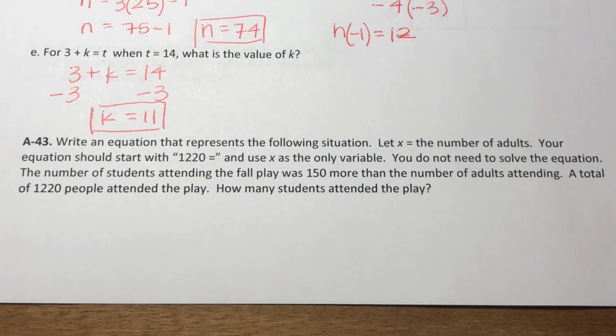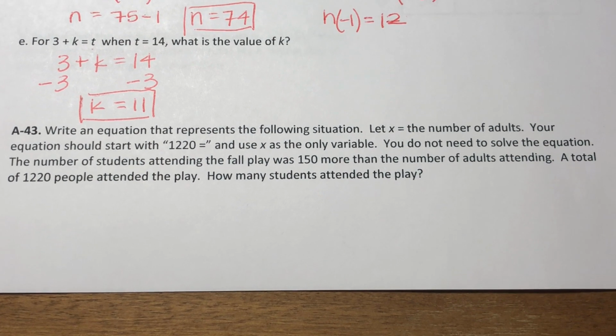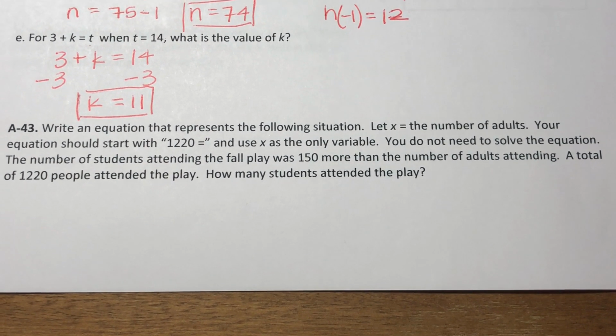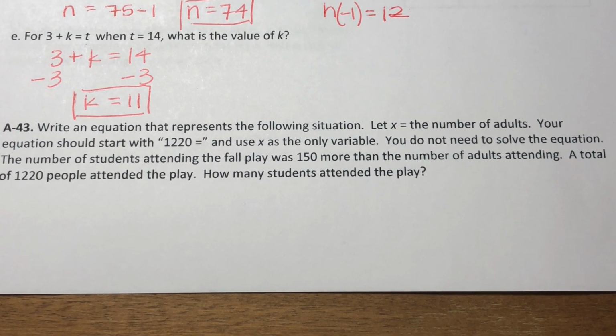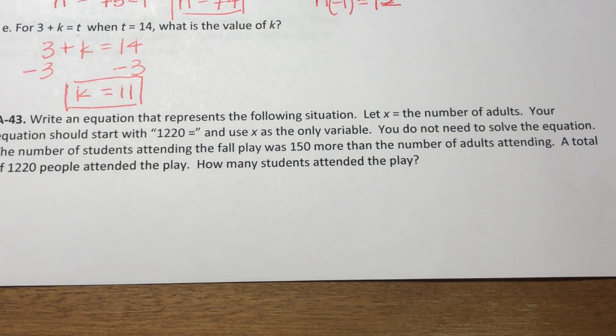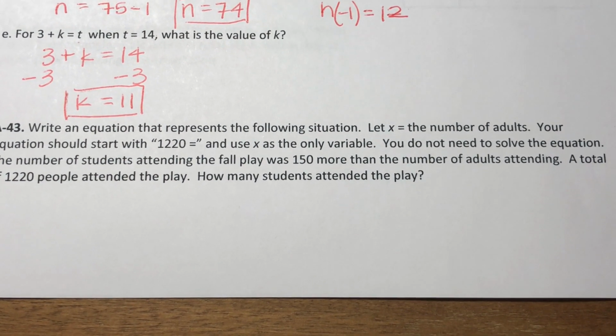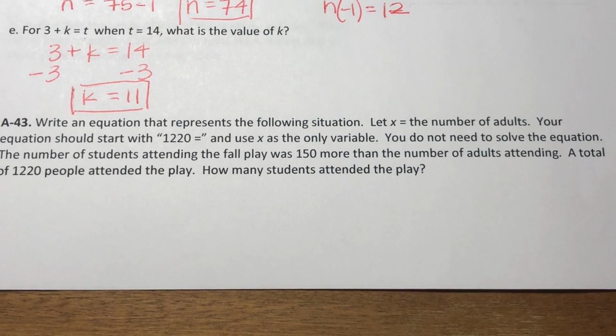Right, problem 43. It says, write an equation that represents the following situation. Let x equal the number of adults. Your equation should start with 1,220 equals and only use x as the variable. You do not need to solve the equation. You guys, that's an important part.